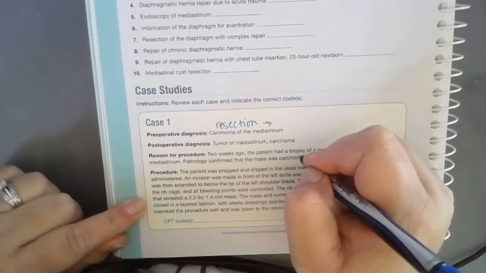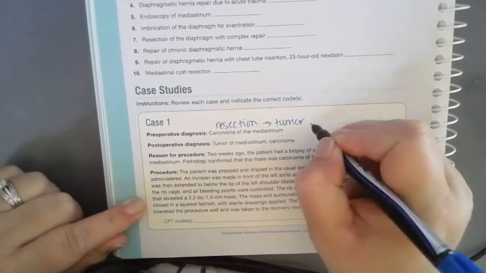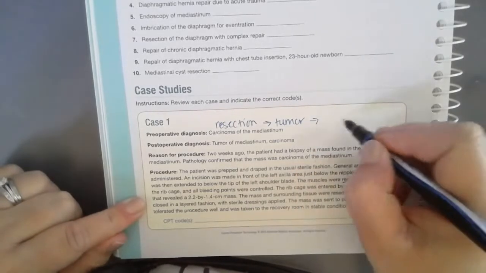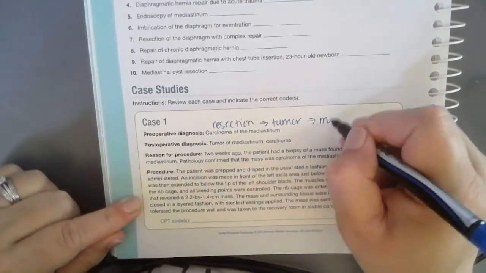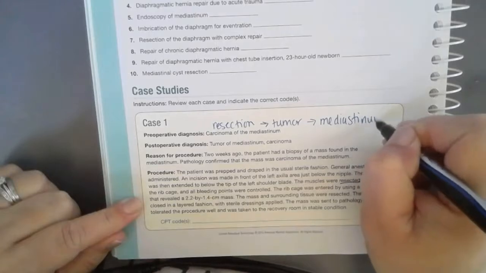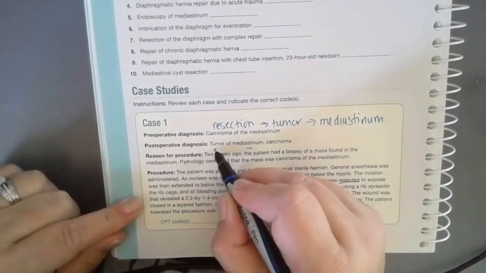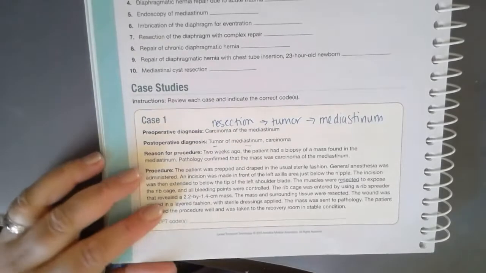And then in the index, and then look for tumor under that. And then where is this? In the mediastinum. Okay. So that's case 1. Let me flip over to case 3.